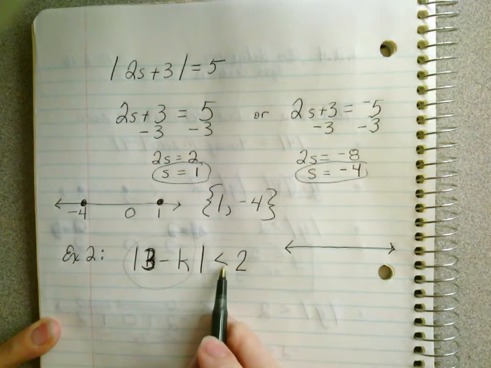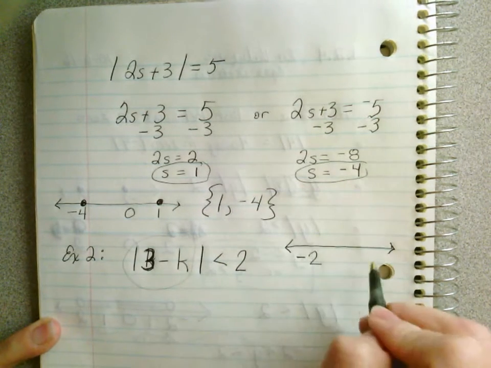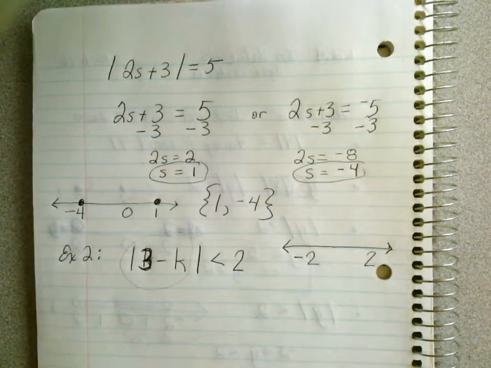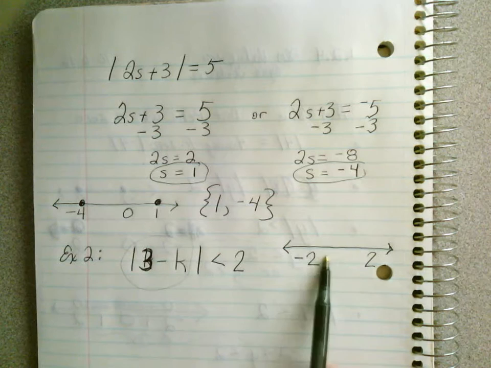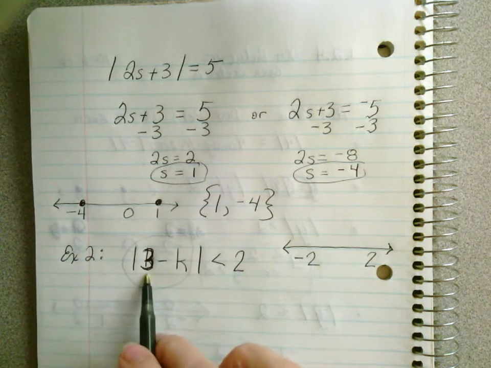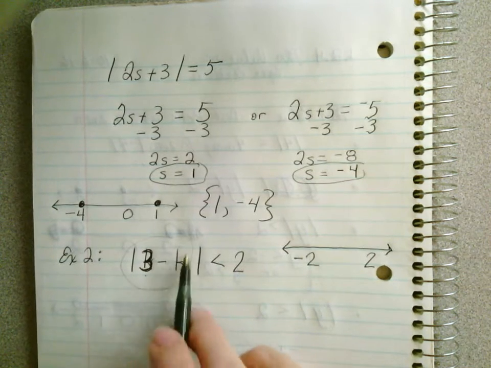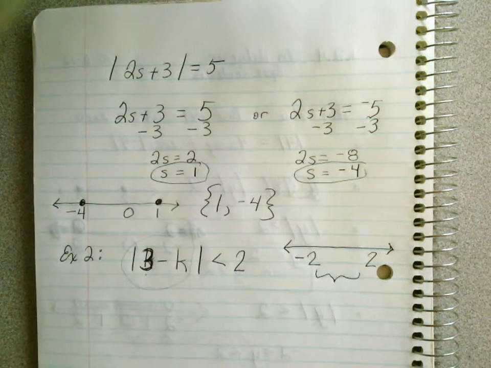The numbers that produce an absolute value of 2 are negative 2 and 2, right? Don't look too closely at this graph because this isn't the answer, but I'm trying to illustrate something. That means the result of the absolute value of 3 minus K has to be fewer than 2 spaces.